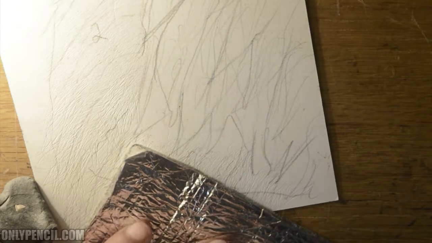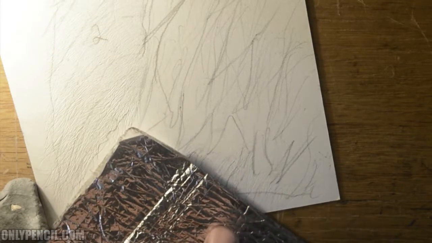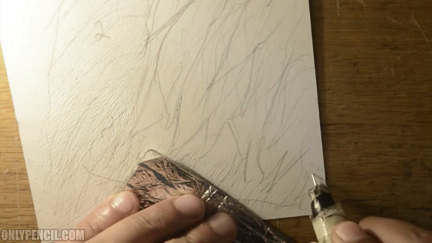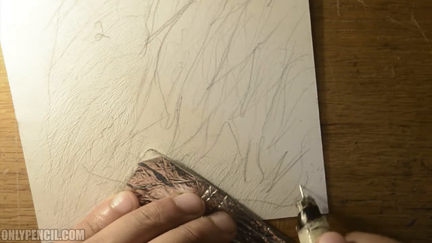Hey YouTubers, so we're going to continue adding the third layer, and again we're going to start on the bottom corner here. And again we're going to separate this section into different layers.